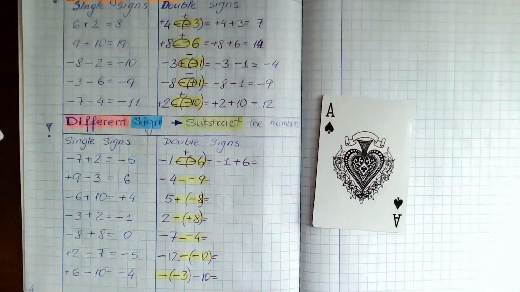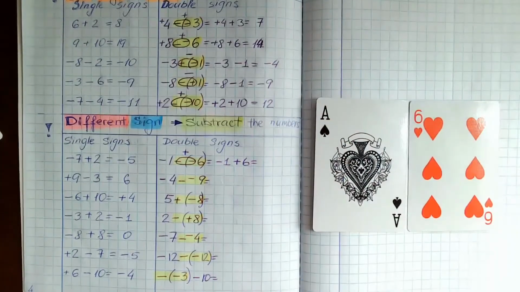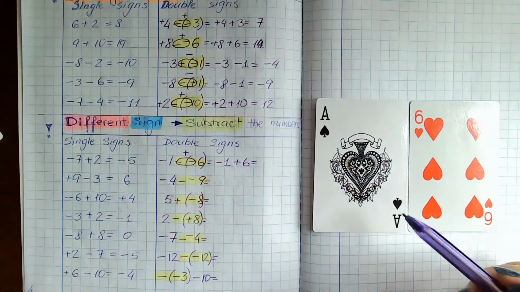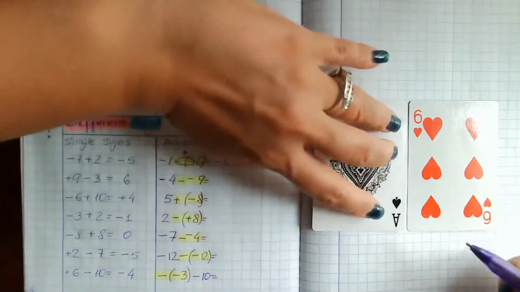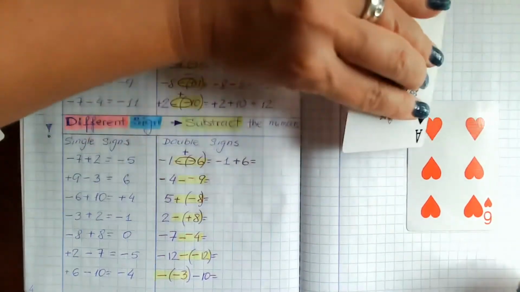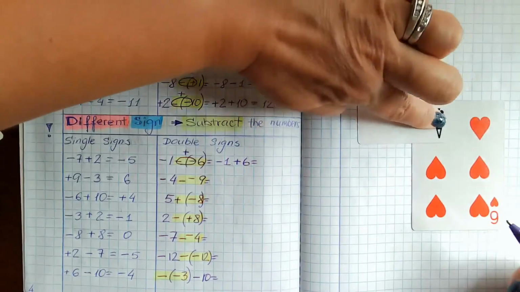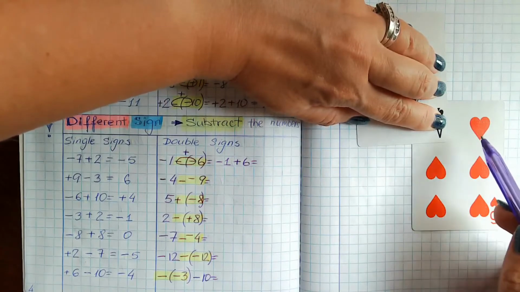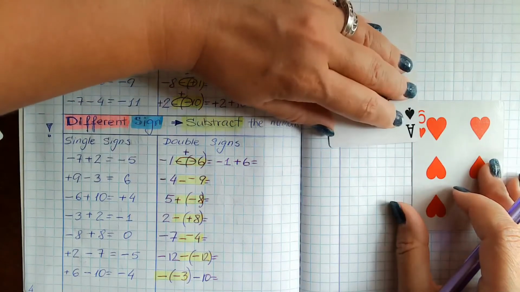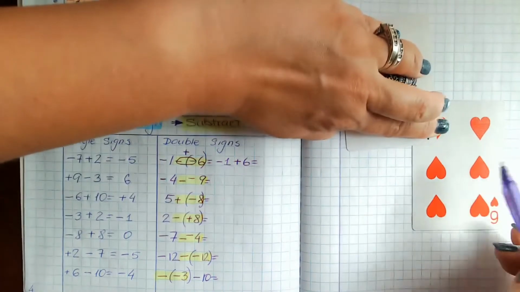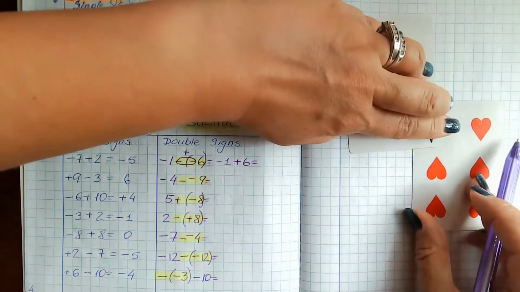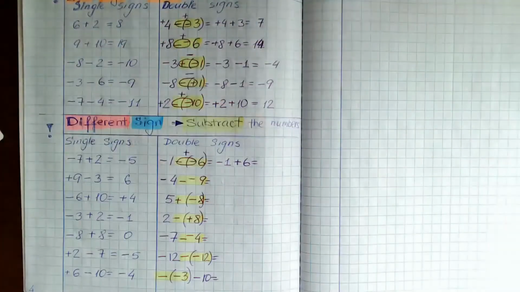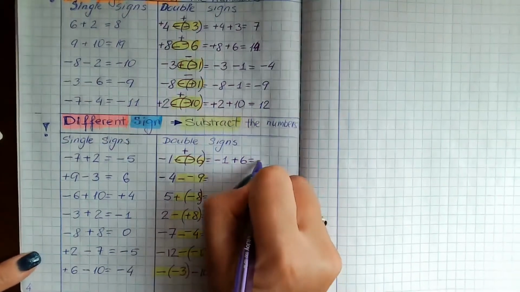Negative 1 plus 6. Different signs, subtract the numbers. Why? Because two of the different kind cancel each other. So I'll take this one and take 1 off of the 6. And the answer is 5 positive. 1, 2, 3, 4, 5. So a negative and a positive 1 cancel each other. That's where the subtraction comes from. If I take off 1, all I have left is 6. 6 positive. So negative 1 plus 6 is positive 5, or just 5.